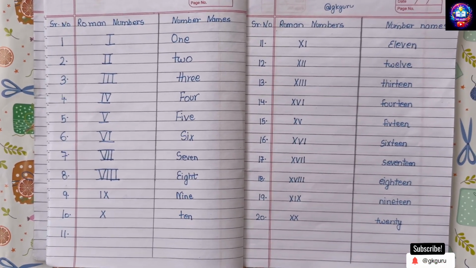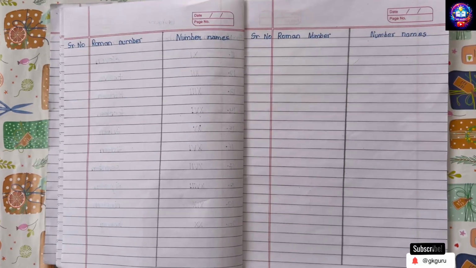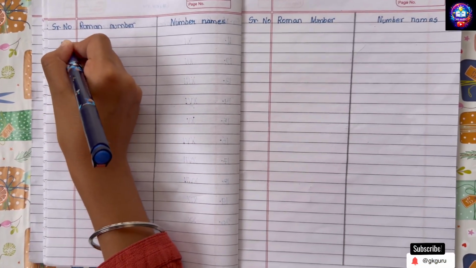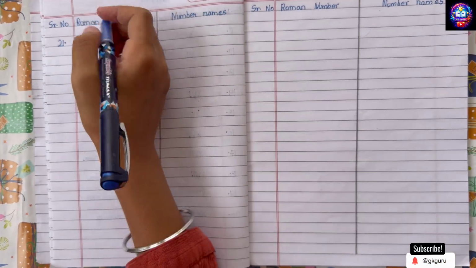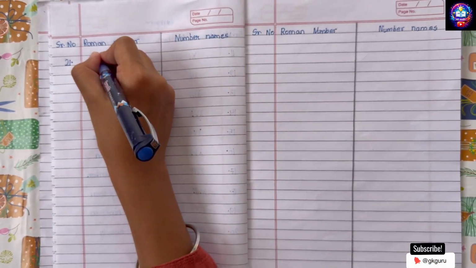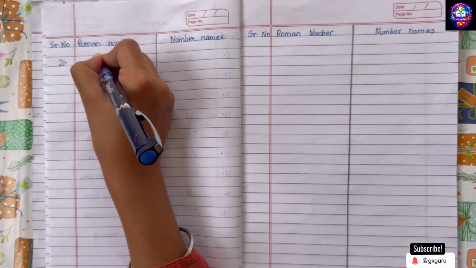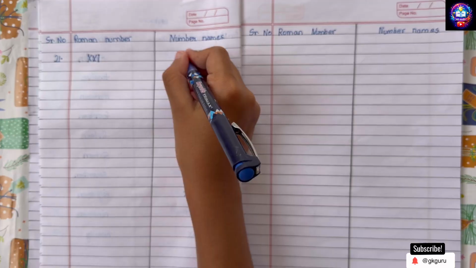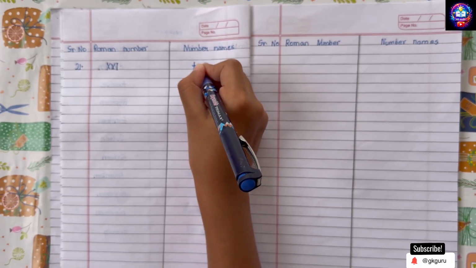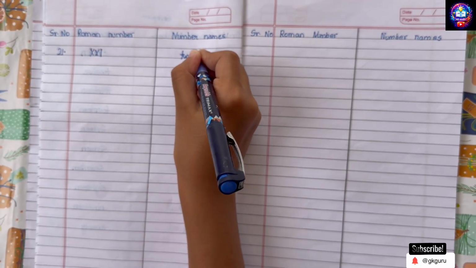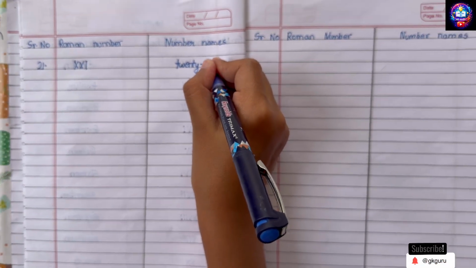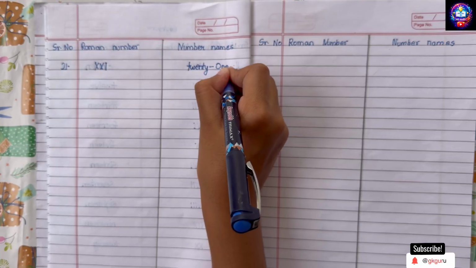So next we have 21 to 30. Serial number 21. Roman numbers 21. Number names T-W-E-N-T-Y O-N-E, 21.